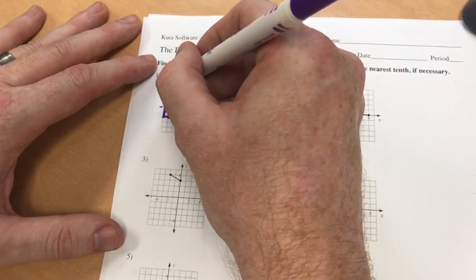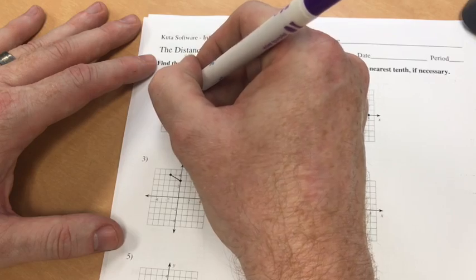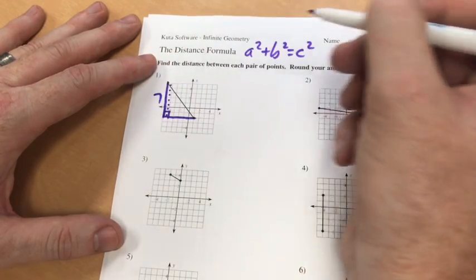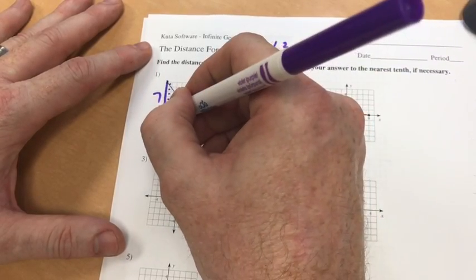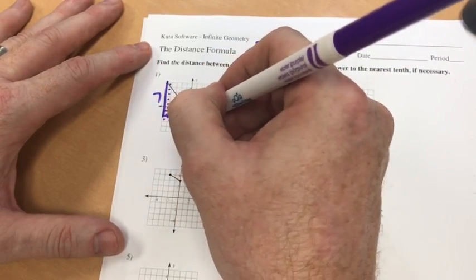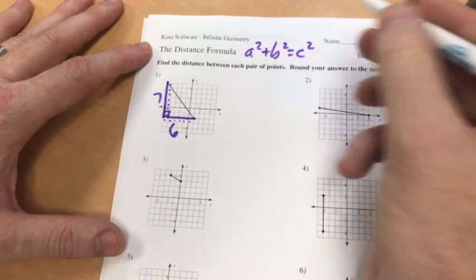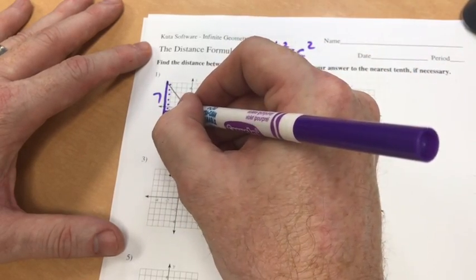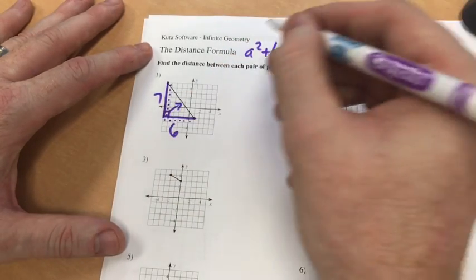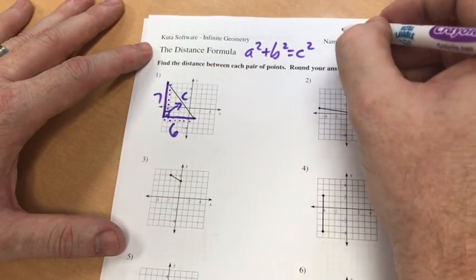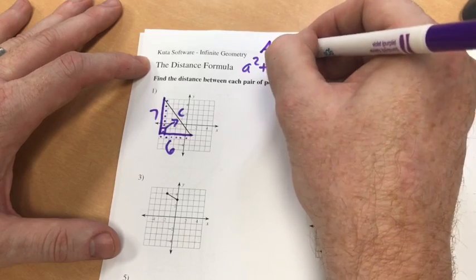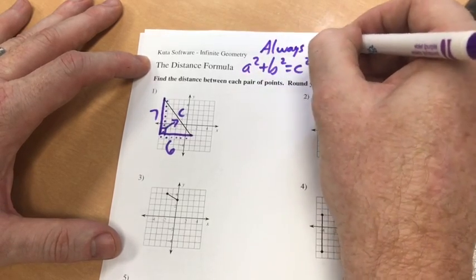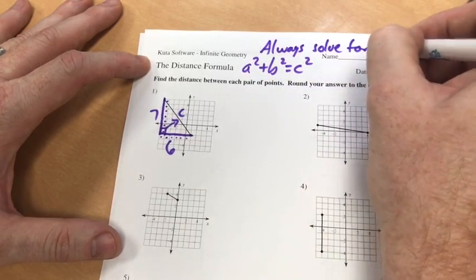Then I just count 1, 2, 3, 4, 5, 6, 7 squares. That's how long that side of the triangle is. That's why we follow the grid. I count 1, 2, 3, 4, 5, 6 squares. That's how long that side of my triangle is. These are A and B. That right angle tells us I am solving for C. Okay? On the distance formula, you always solve for C.